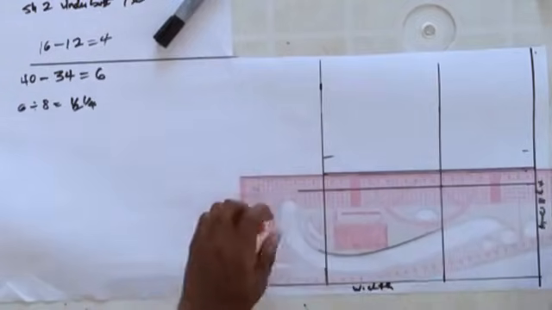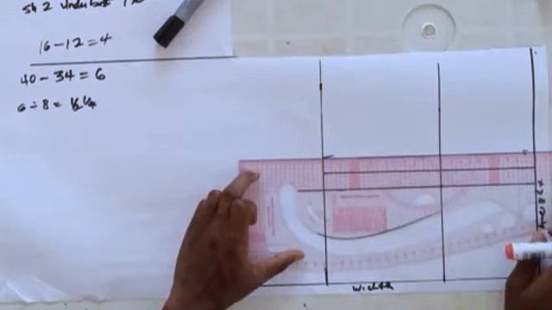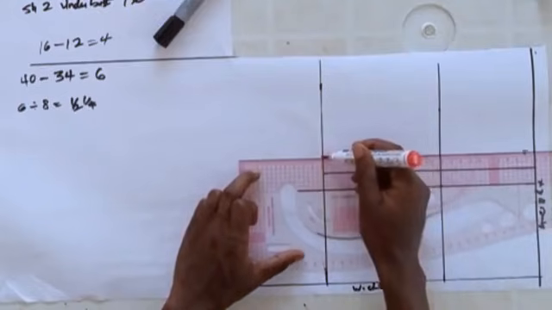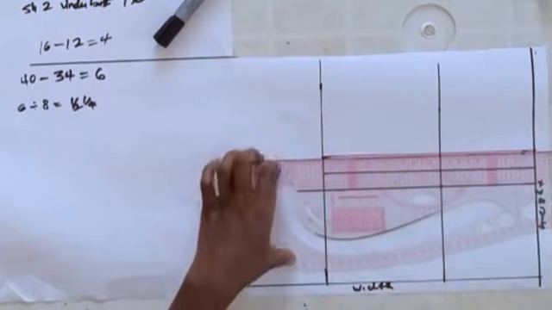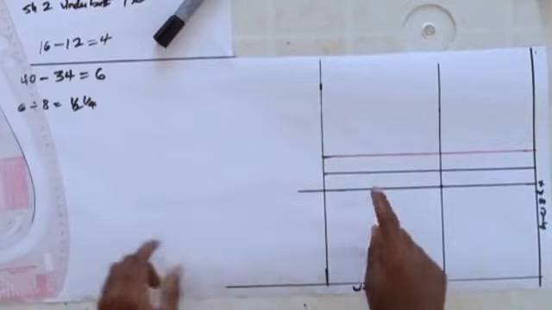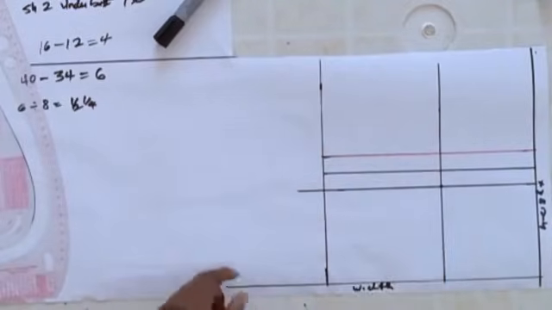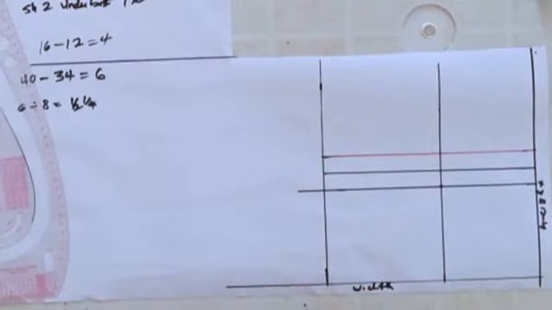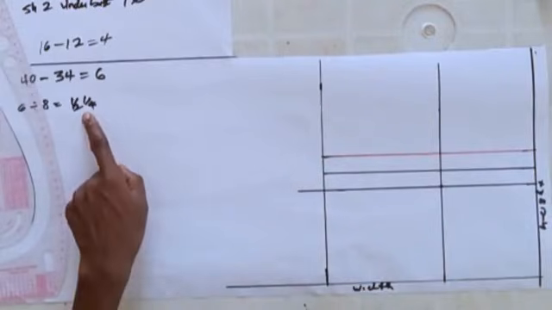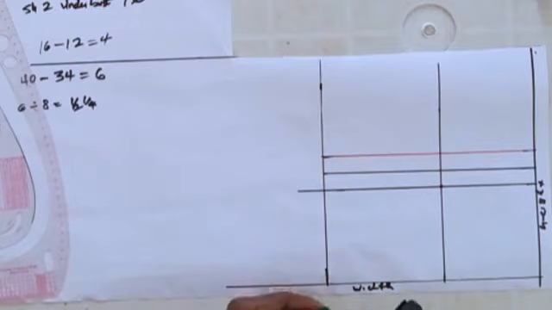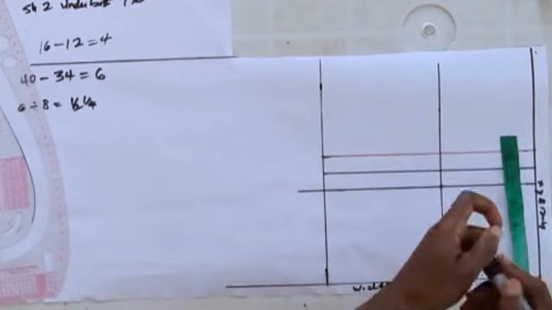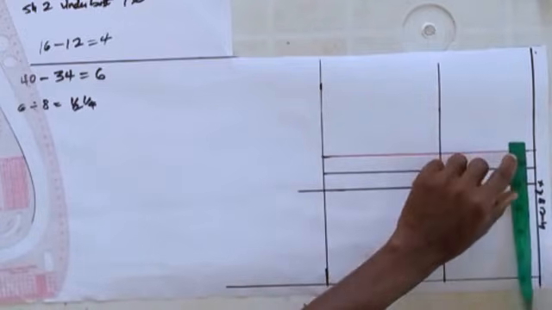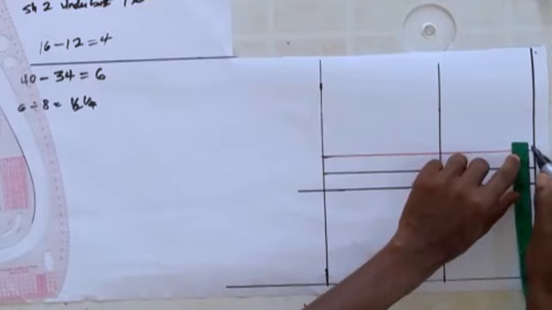So I'm going to use this red marker for the second line, but we determine it using same measurement. Now you are going to divide this half quarter by 2 again, which will give us quarter 1/8. So you are going to mark it above here, quarter 1/8.